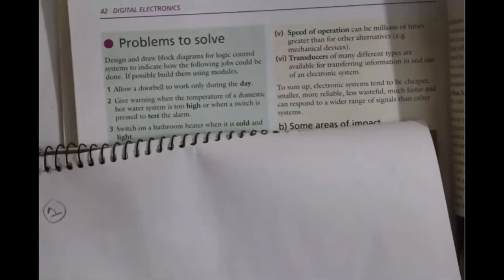So we know that we need a light sensor for it, so I'm just going to make a light sensor. And because it's a doorbell, I also want to make sure that it doesn't keep ringing the whole day, right? Just because it's daytime doesn't mean that the doorbell has to keep ringing. That means it does need a switch. And now it needs to be attached to a bell, because it's a doorbell. So I know all of these three components.